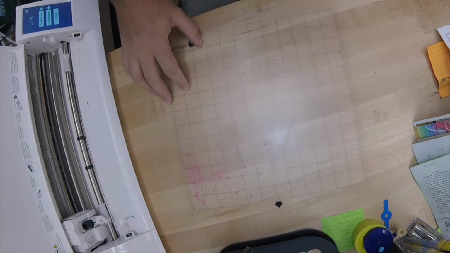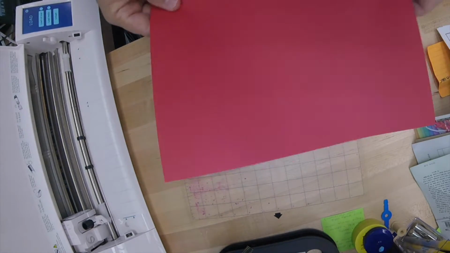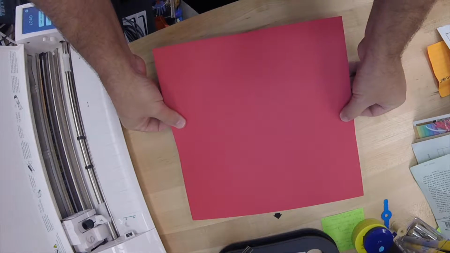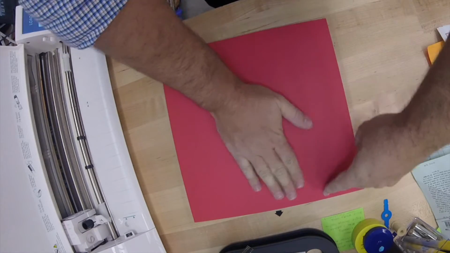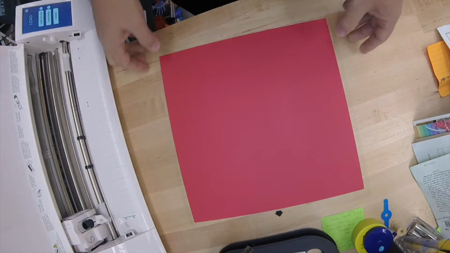To get ready, you need to take one of the Silhouette mats, which is a little bit sticky, and take whatever piece of paper or other medium you're working with and line it up there and stick it to the mat. That way it won't slide around when you're cutting.